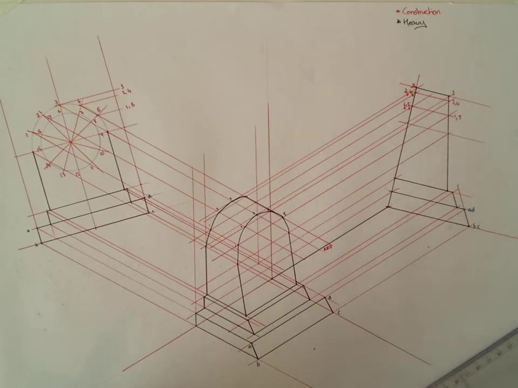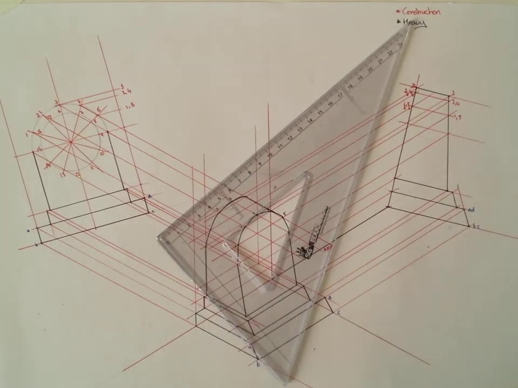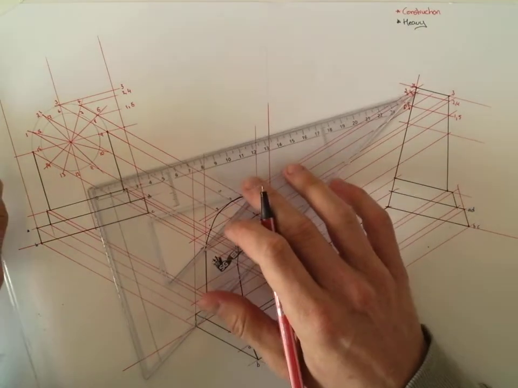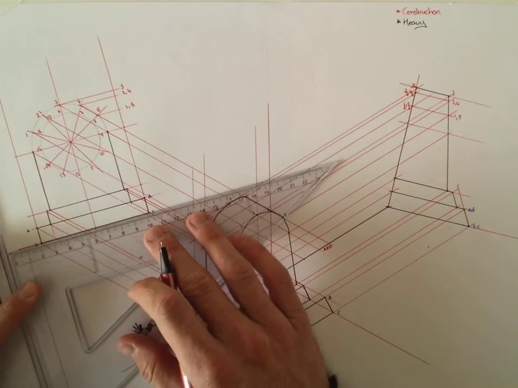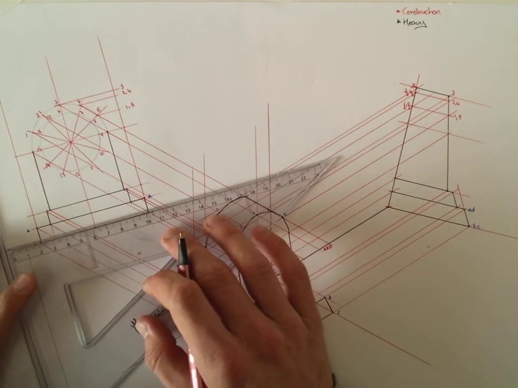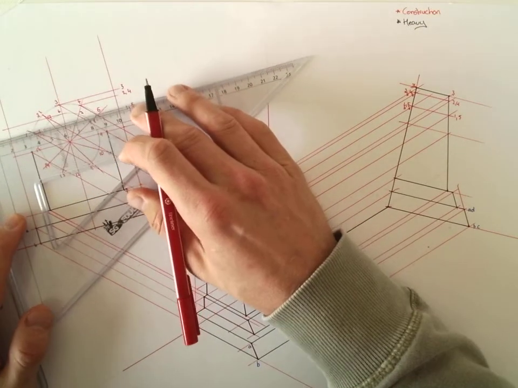Okay, just to help us, before I bring those points in, I'm just going to bring the heights across to find them in our end view. Alright, and I'm going to bring them out to the left hand side just to avoid confusion and there's more room to work with.